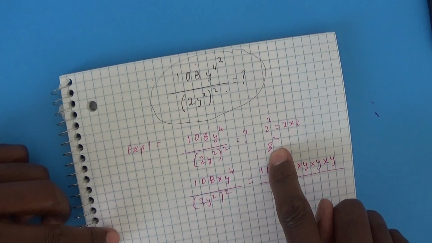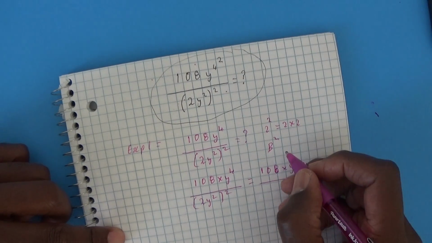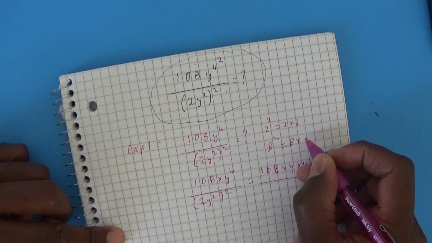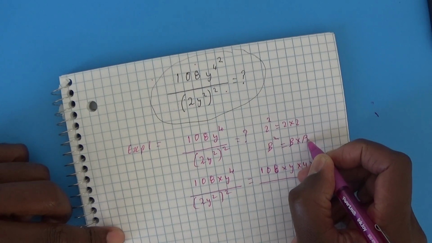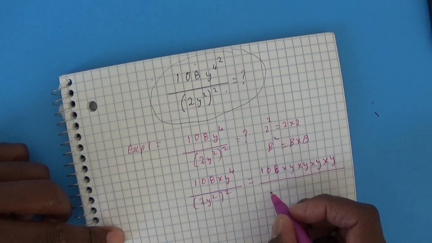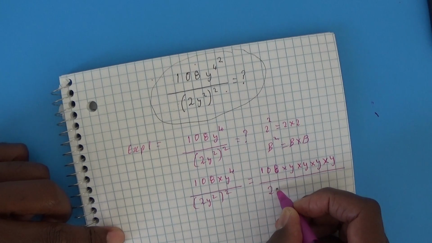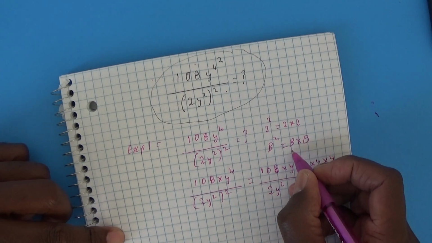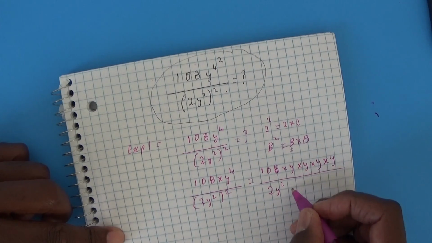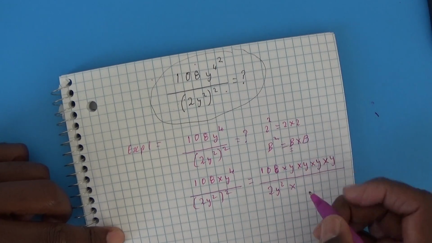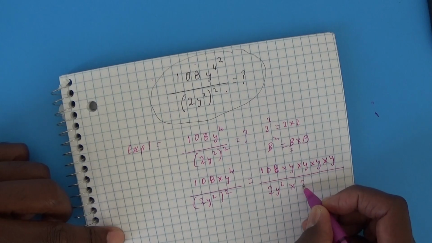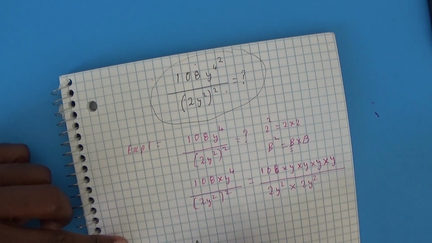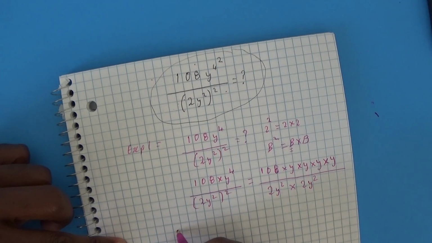It's just like writing it this way, and this would be b times b. So the bottom value will be 2y squared, that is 1 b, times the next b, 2y squared.